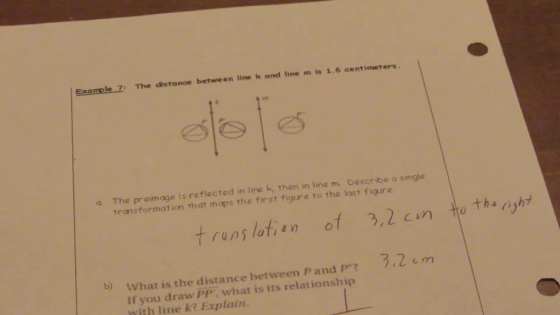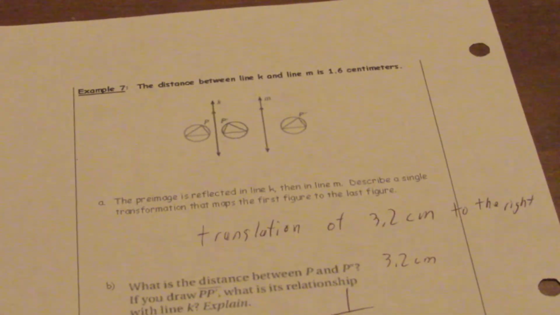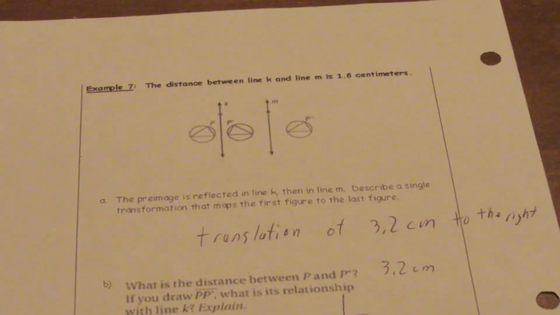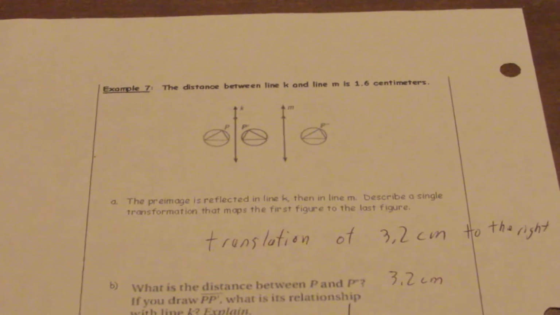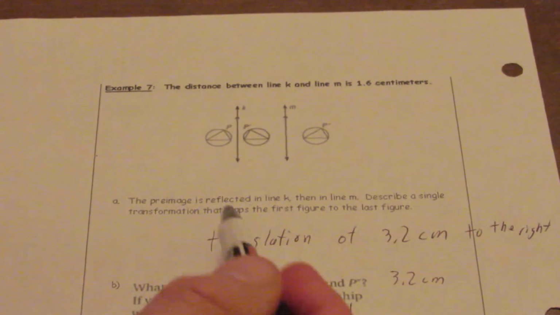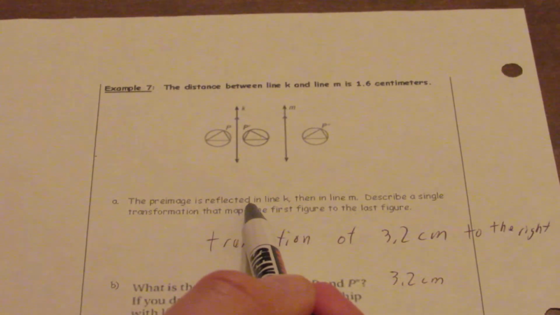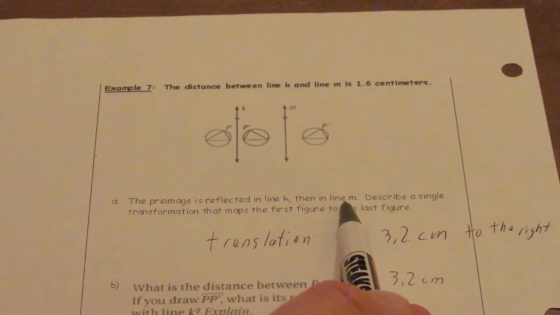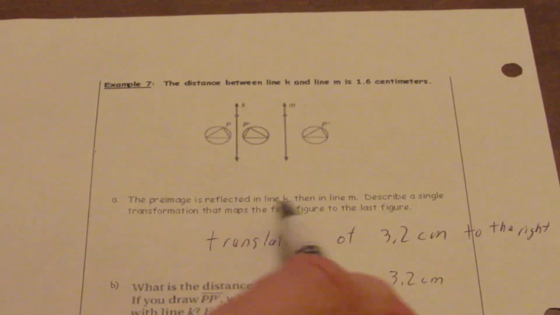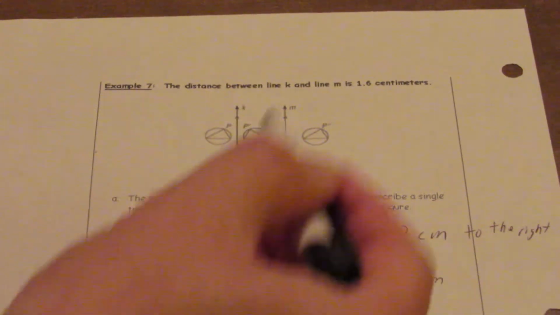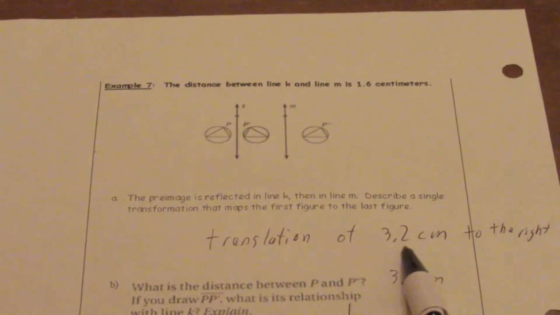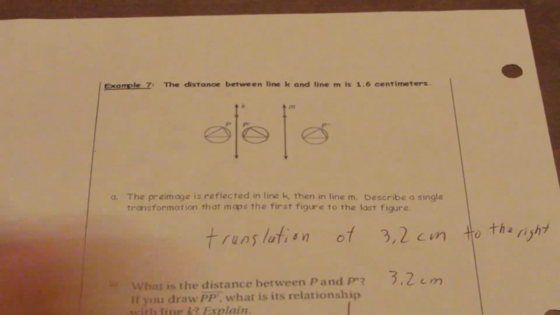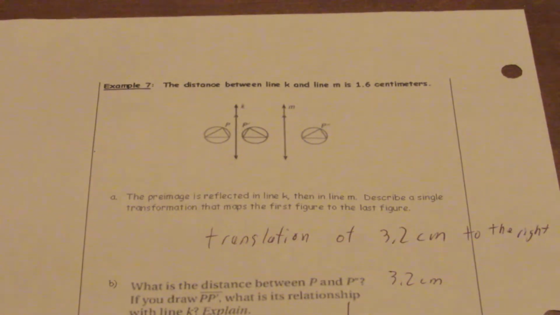And then our last one, example 7. The distance between line K and M is 1.6 centimeters. The pre-image is reflected across K, then in line M. Describe a single transformation that maps the figure. So I'm reflecting across two parallel lines, so it's going to be a translation. And then I'm translating it double the distance, so 3.2 centimeters.